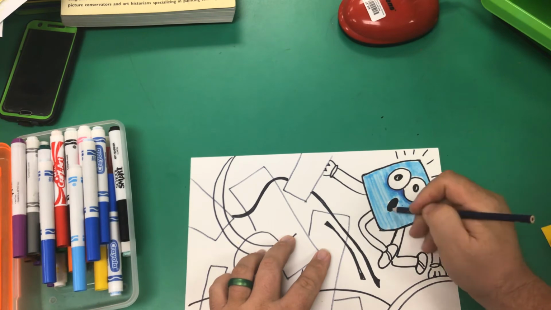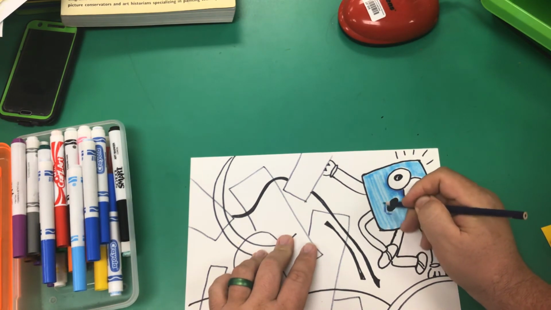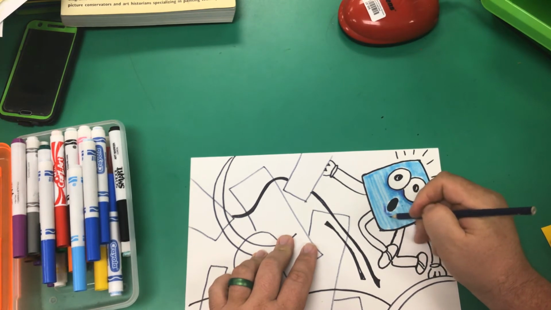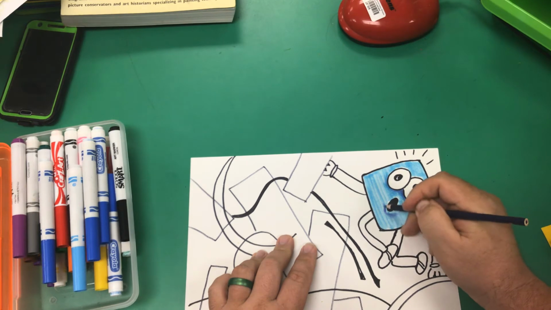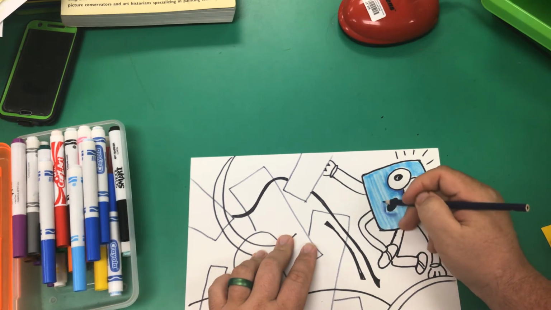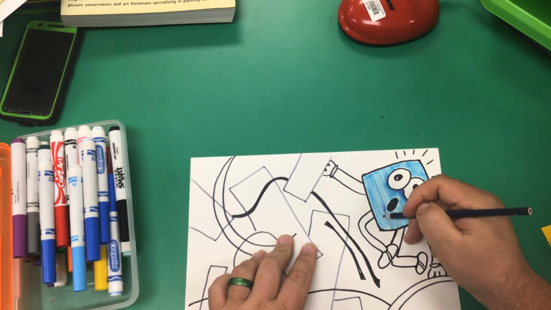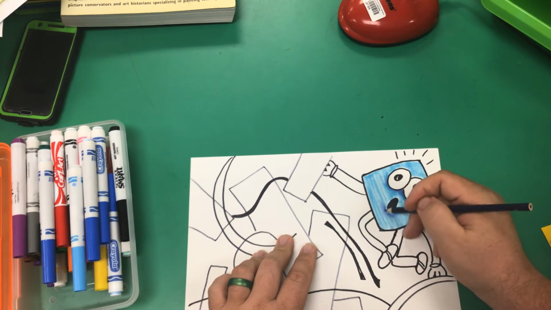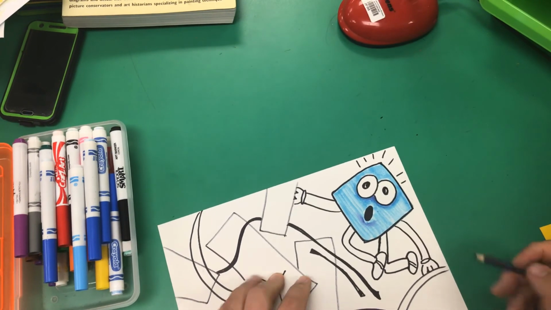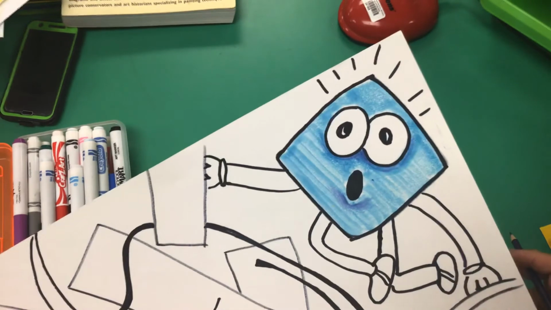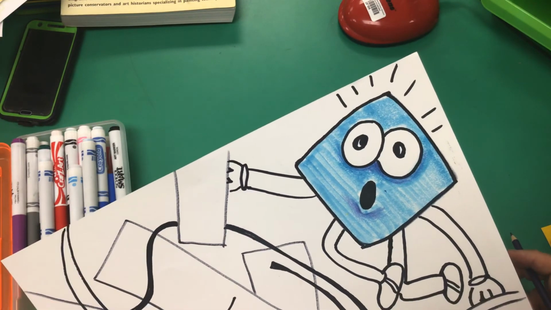So using the marker as a base, I can do a lot of cool things. I'm using purple as a shade on the blue. I could have used blue because the blue color pencil, if I push hard enough, is going to be darker than the light blue marker. But I like purple as a shadow on blue. I think it looks pretty cool.